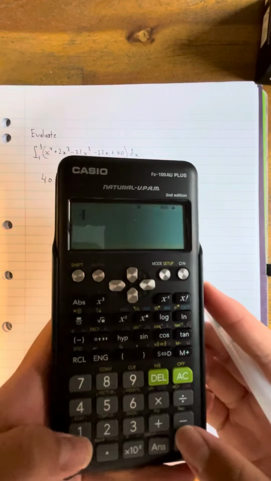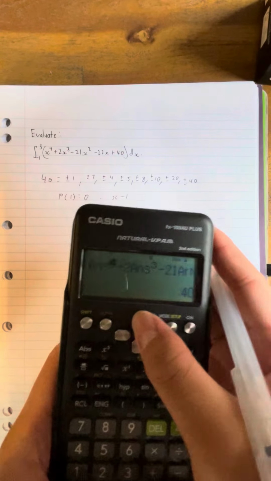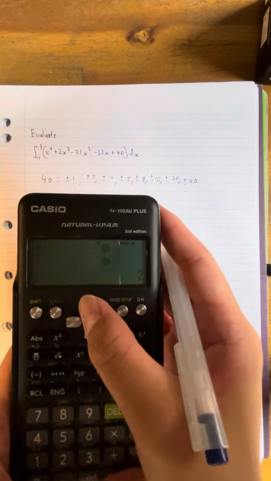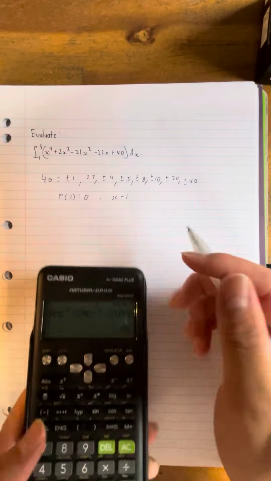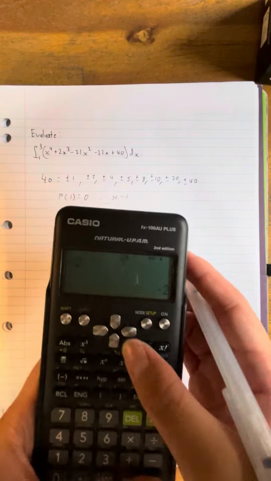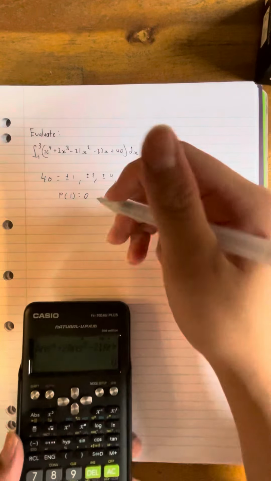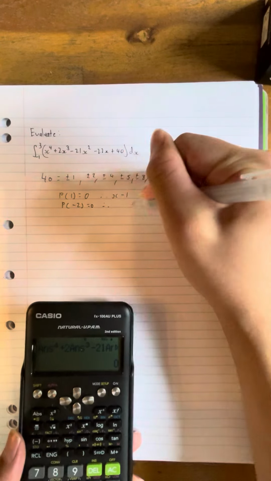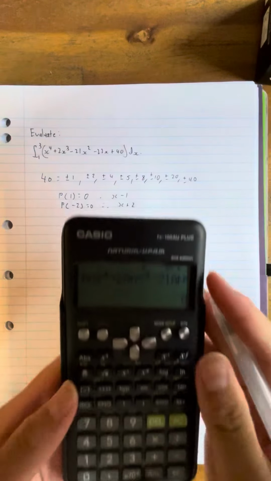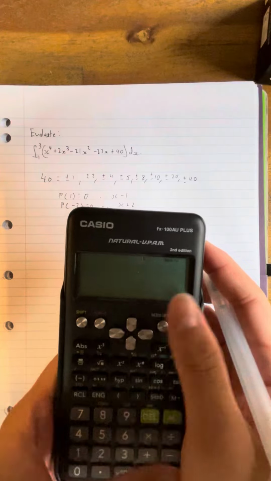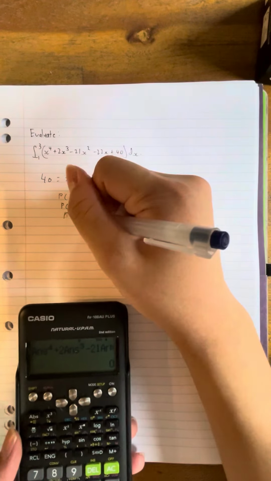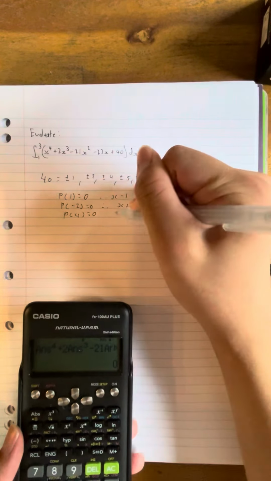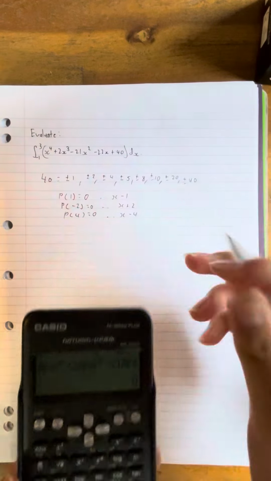And now we plug in the next candidate to check. It is not a factor. Try 2. It is not a factor. Try minus 2. It is. So P(-2) equals 0, therefore x plus 2 is a factor as well. Now we try 4. It is a factor. So P(4) equals 0. Therefore, x minus 4 is a factor.